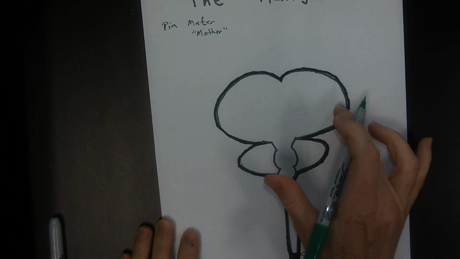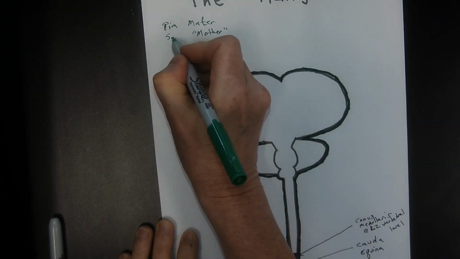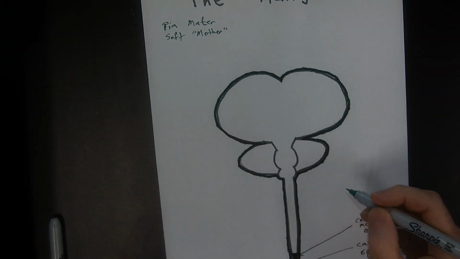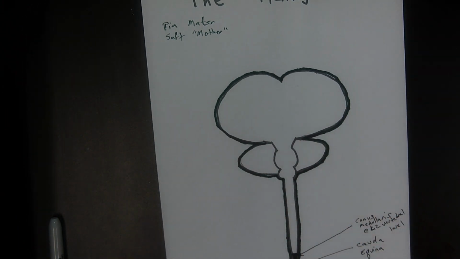So the very first layer that is very tightly associated with the central nervous system is a soft mother. Okay, it's pia matter. Okay, first layer on the inside is pia matter.